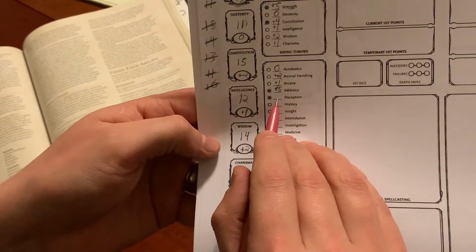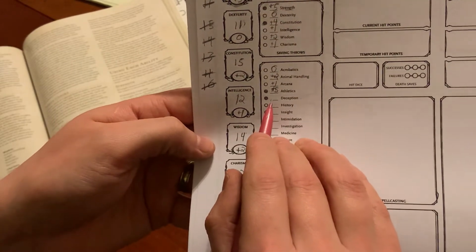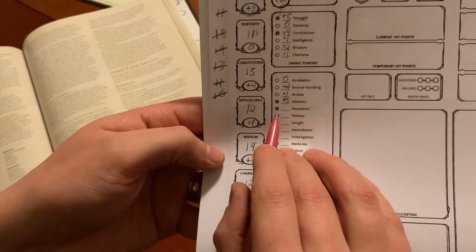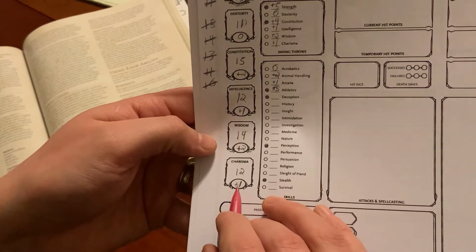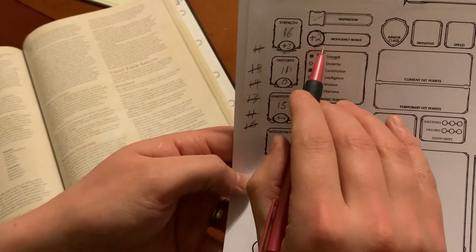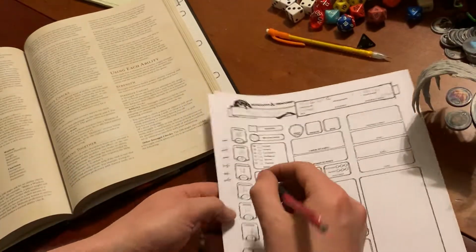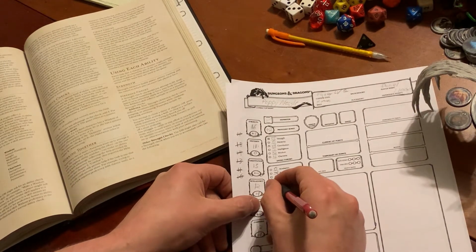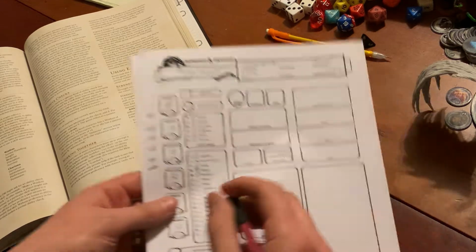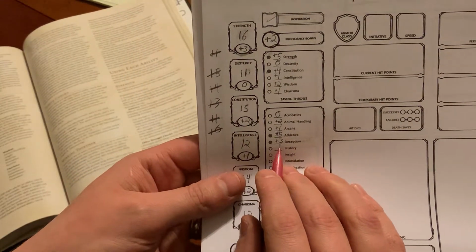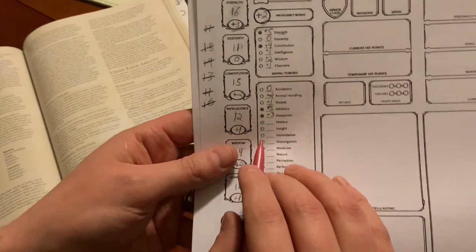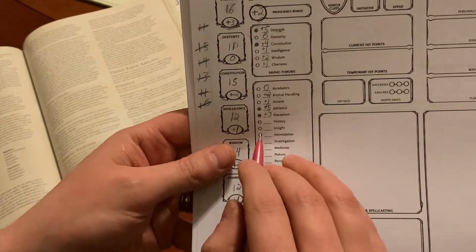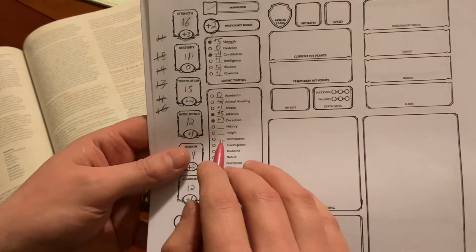Deception. Because we're a dirty criminal, we have training in deception, which is a charisma-based skill. So that's 1 plus 2 for the training, so that's a plus 3. So we took our deception, thanks to our background, from what would be a very average plus 1 to a decent plus 3 deception. And as we level up, these numbers that are trained are going to go even higher and get very good.